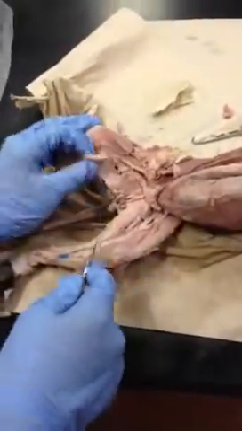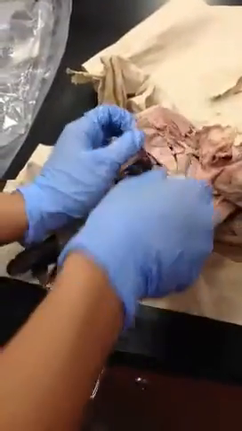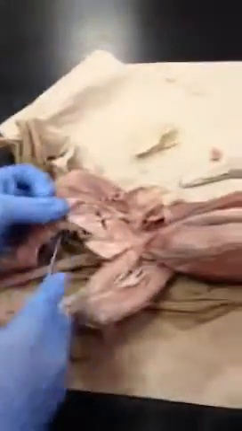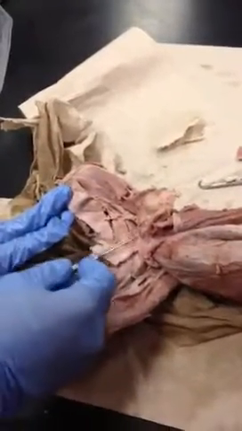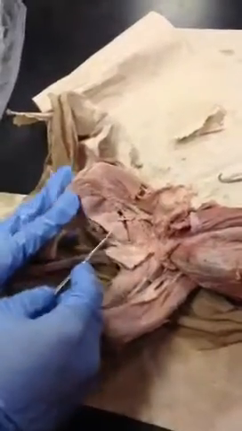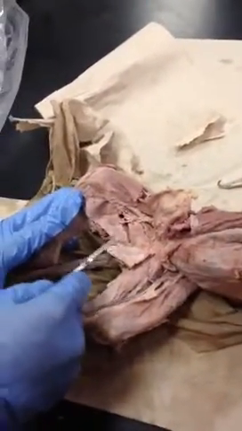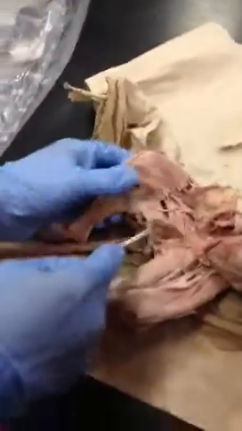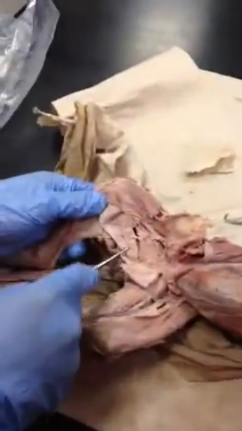Let's start with the sartorius. This is going to be the sartorius, the superficial layer. You open the sartorius up, and you're going to have the adductor group. There's like 3 different muscles, but they're all called the adductor group. And right here, you're going to have the semimembranosus right below that. It's this muscle right below the adductor. So sartorius, adductor group, semimembranosus.